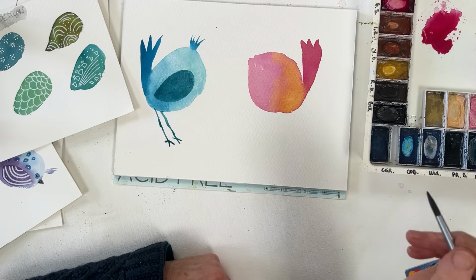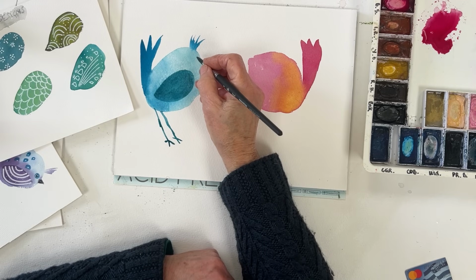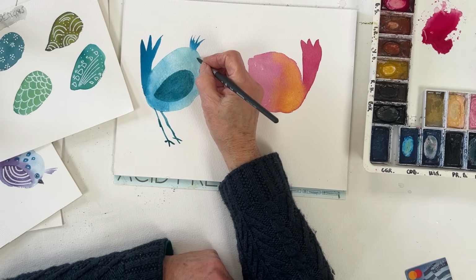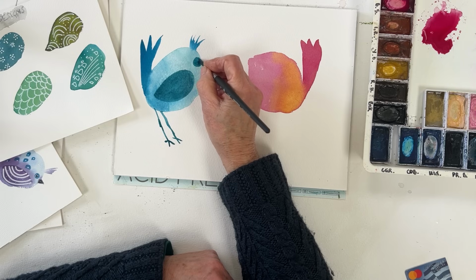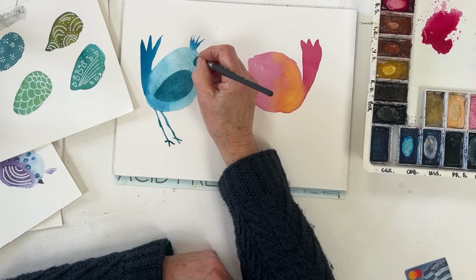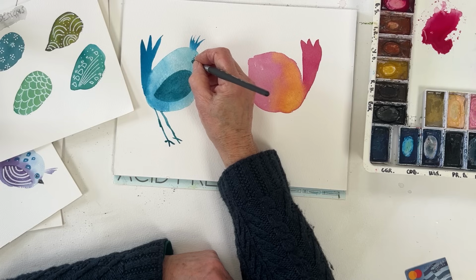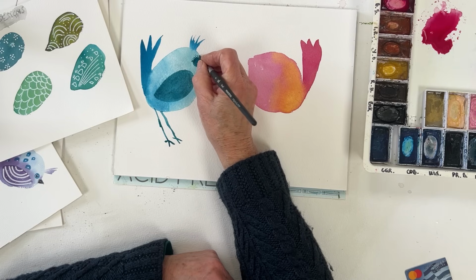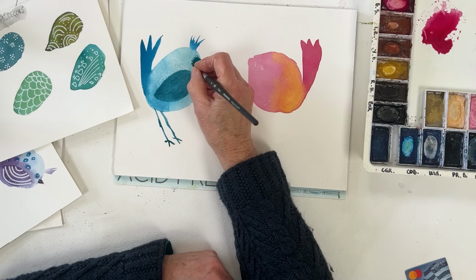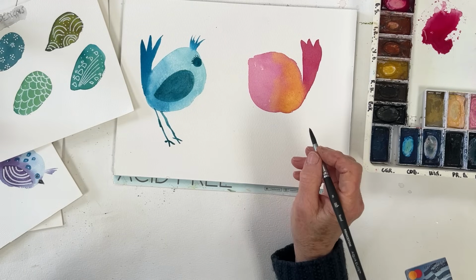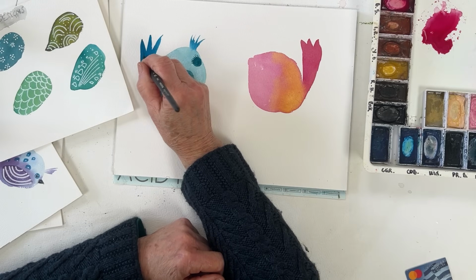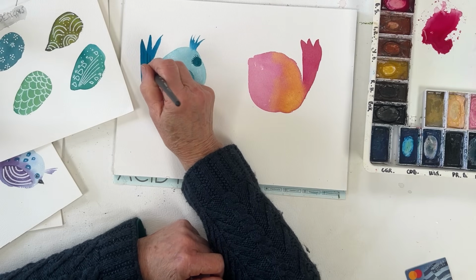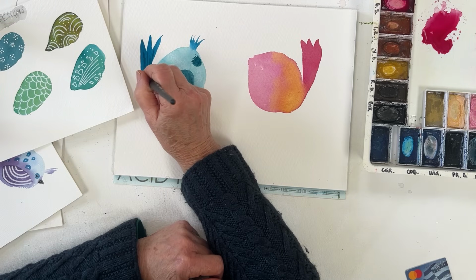Yes. Then our eye is going to be up here, and I'm going to put a nice big circle for the eye, and then we'll draw the eye into that, okay? And we'll put some little eyelashes on. Someone said to me once, "You do know that birds don't have eyelashes, don't you?" And I'm like, well, actually, yes. Well, I don't think they do, anyway, but I still occasionally do it.